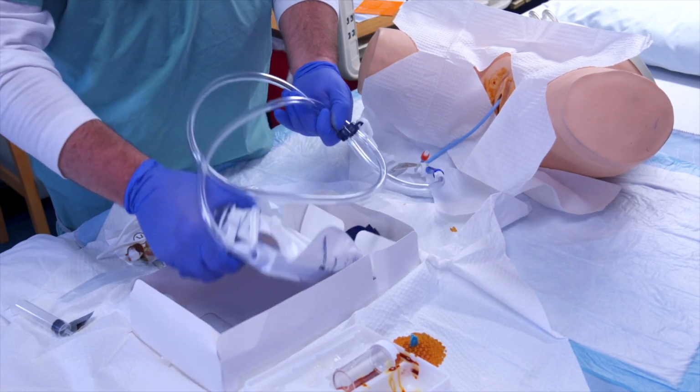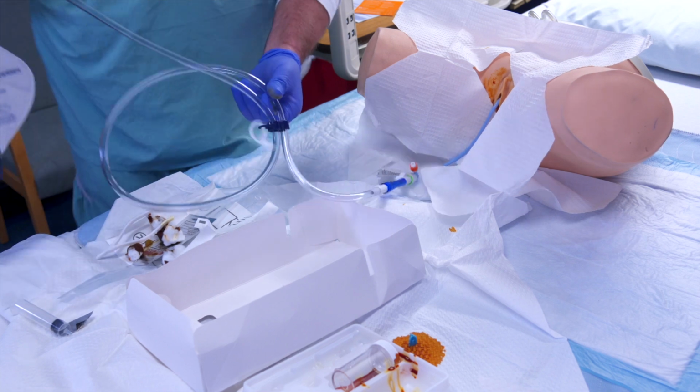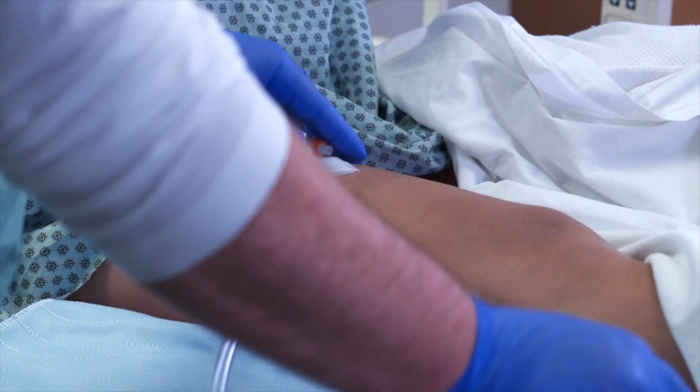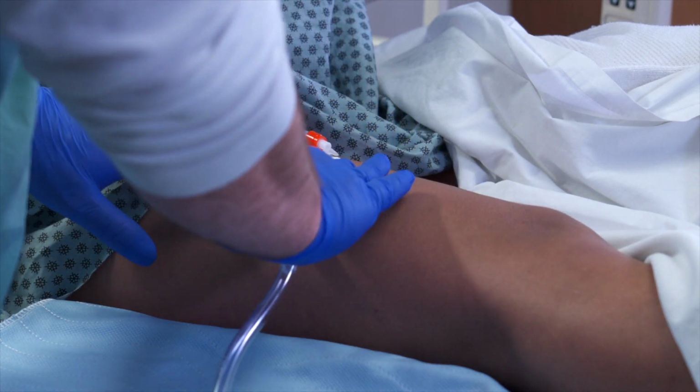Hang the collection bag below the bladder level and secure the catheter on the patient's thigh with a catheter securement device. We will be reviewing steps to properly secure the catheter in detail later in the video.